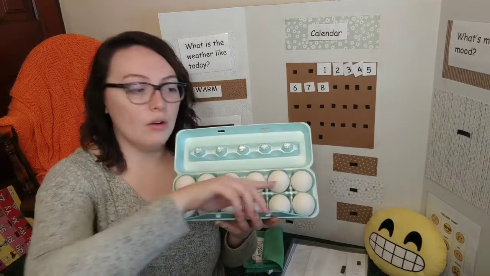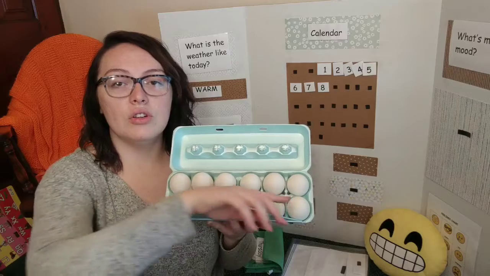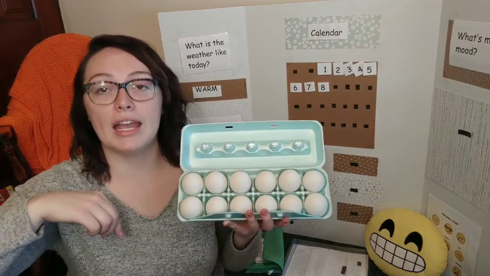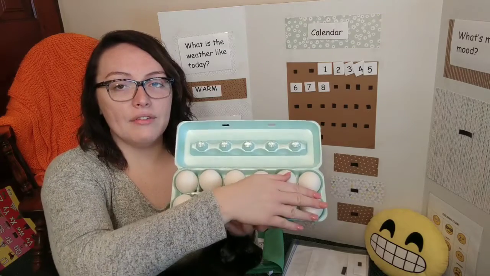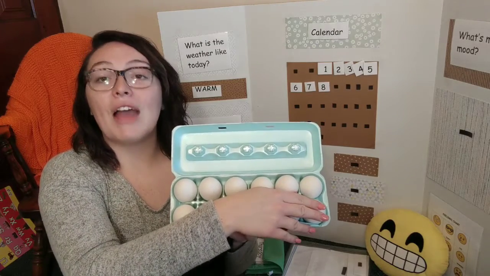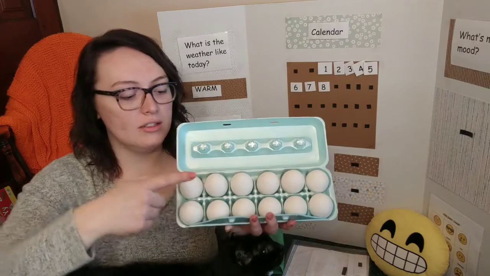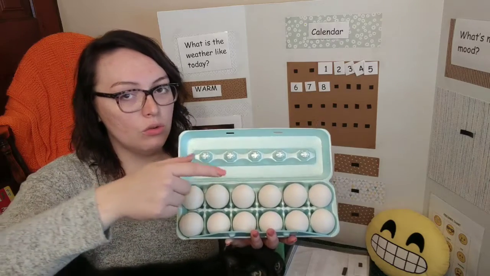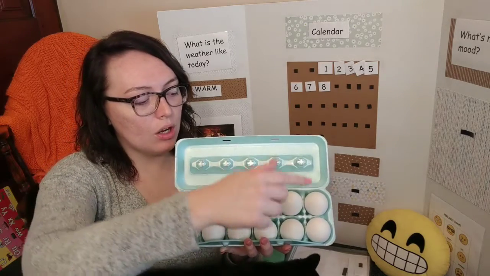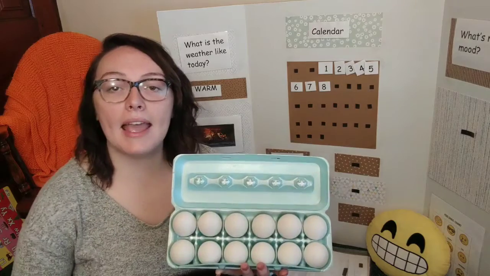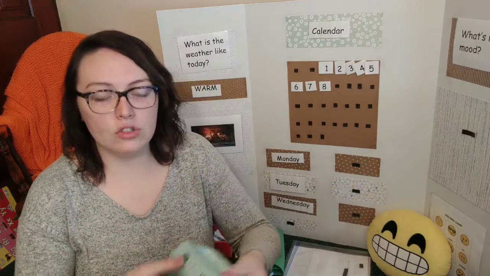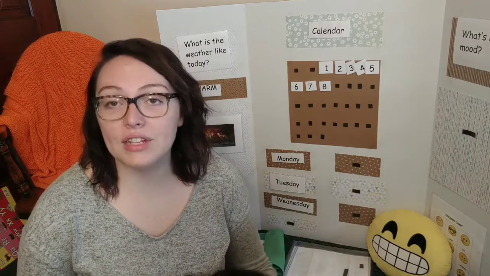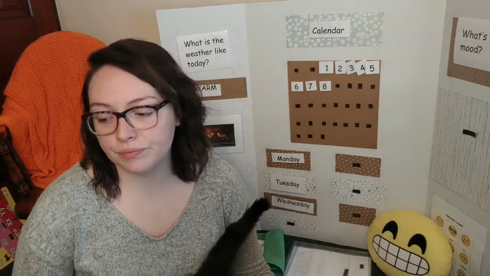Now, see how even these two lines are of the amount of eggs? So if you look at it, and if it's half of it, then we have half a dozen, which is 1, 2, 3, 4, 5, 6 eggs. So a dozen eggs is 12. A half dozen is 6.